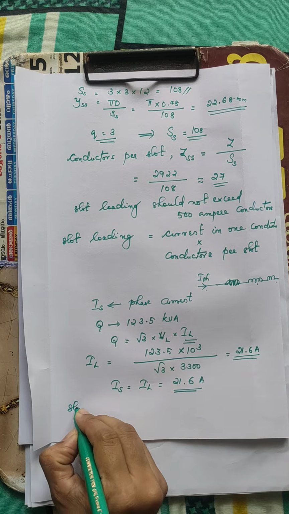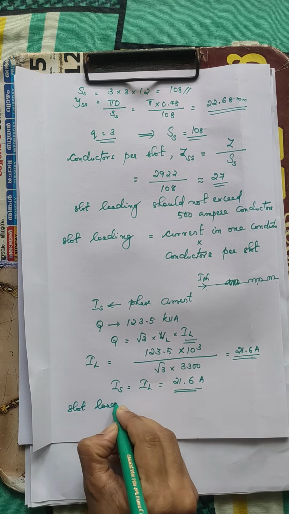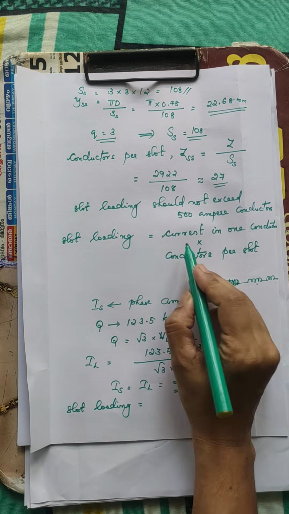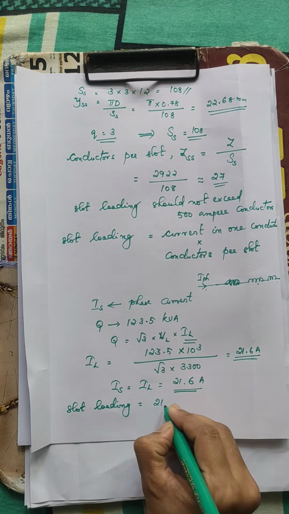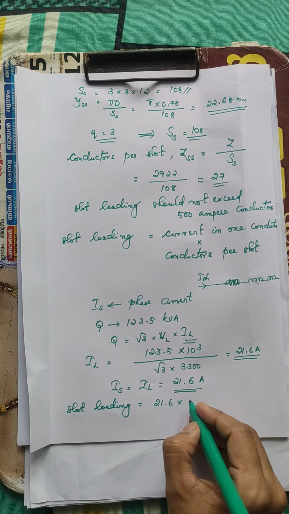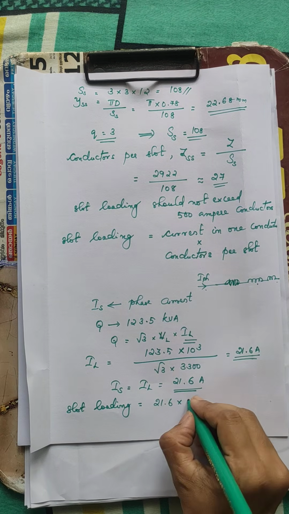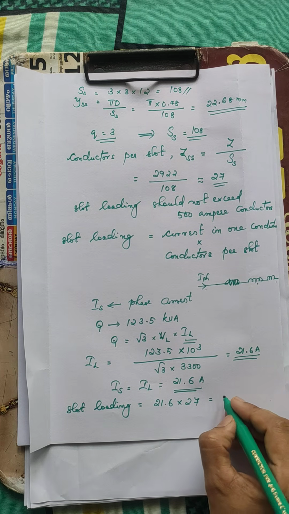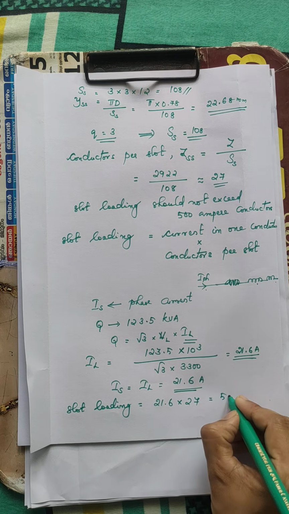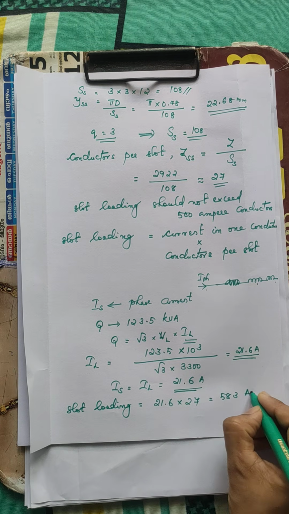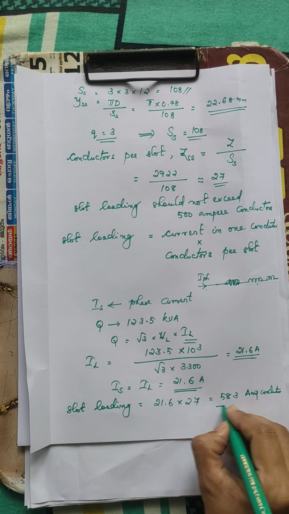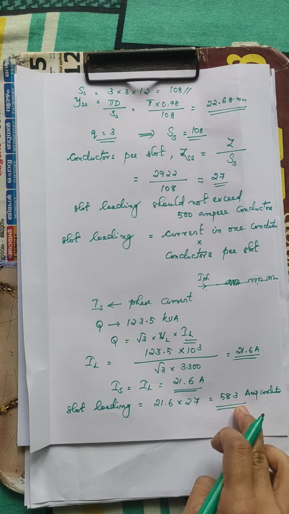So slot loading is equal to stator current per phase, or current in one conductor, into number of conductors per slot, that is 27. 21.6 into 27 is 583. The answer will be 583 ampere conductors, which is beyond the given limit.